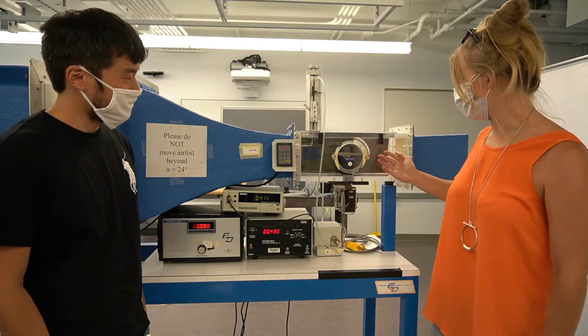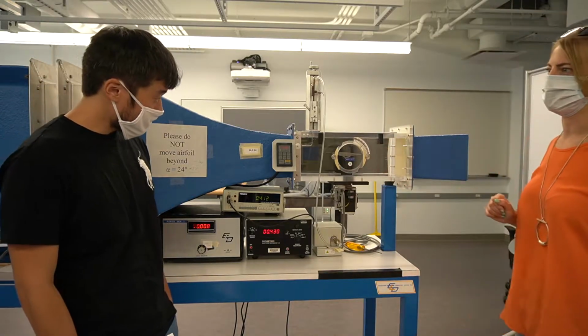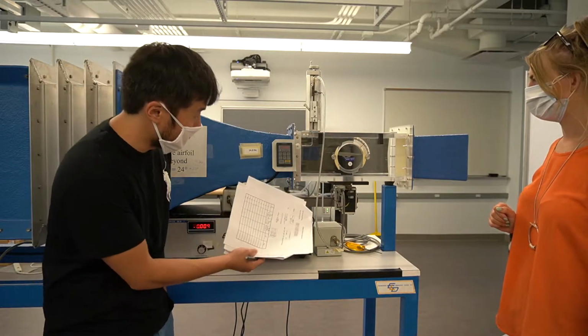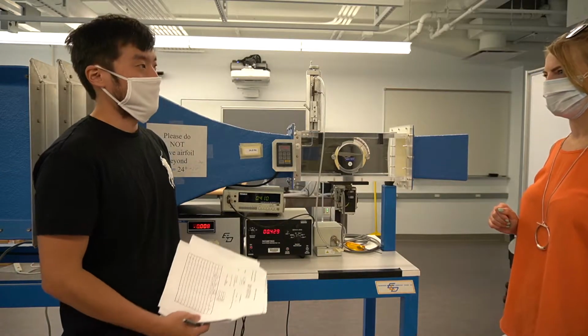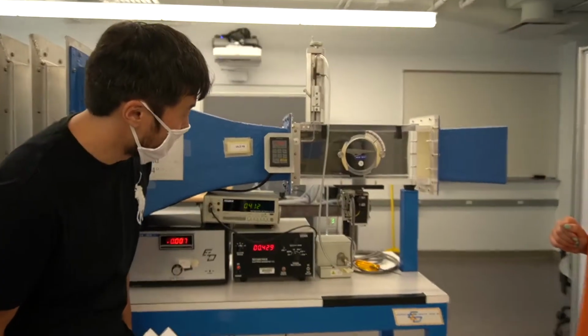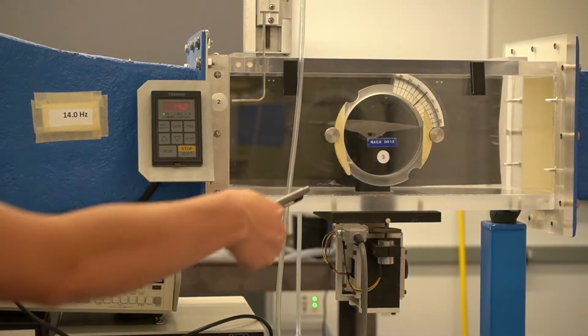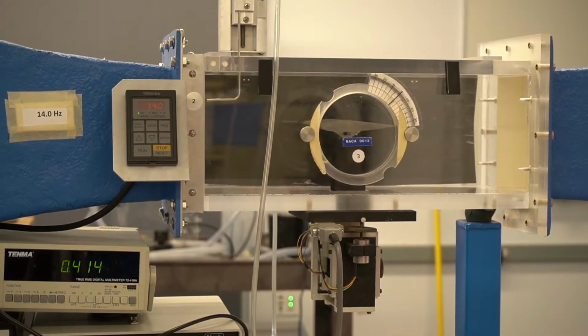So looking at this setup, why do you think we got a non-zero lift? So looking at this setup, we can see that the airfoil is on a sting, and that breaks the symmetry of the airfoil. So you can see the top side is no longer symmetric to the bottom side when you include the sting, and that's causing the lift to no longer be zero anymore.